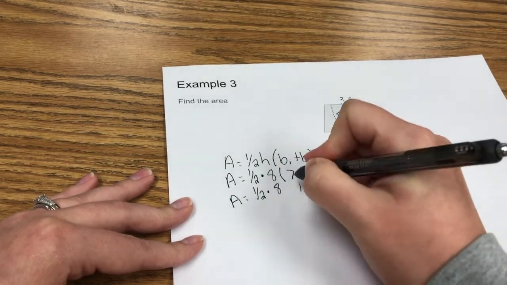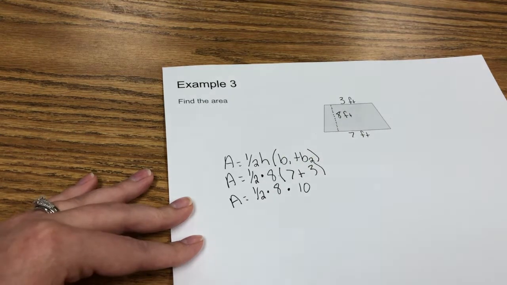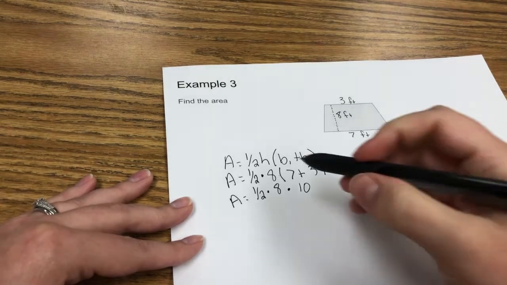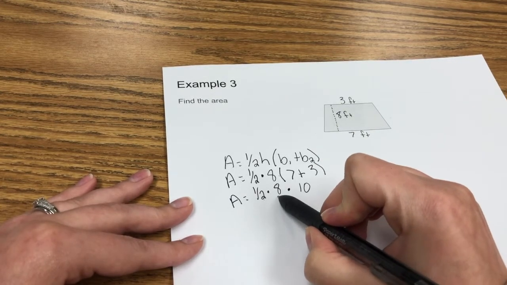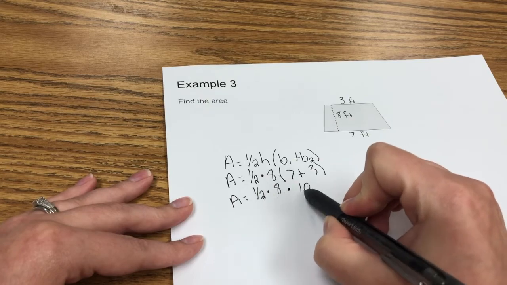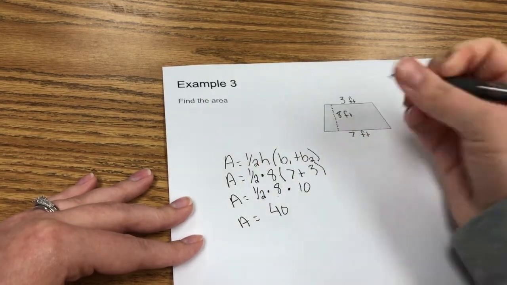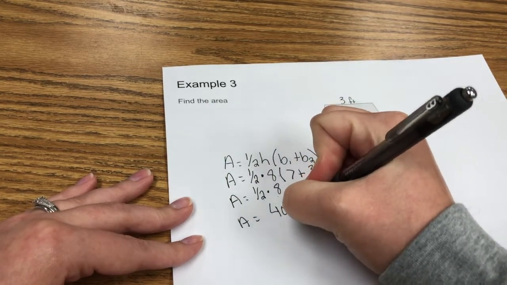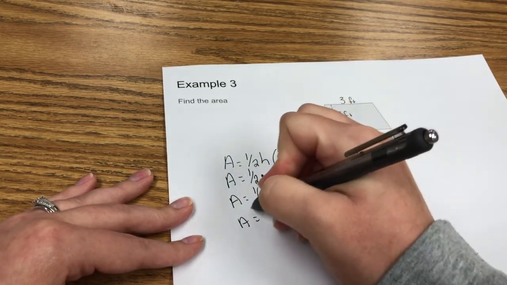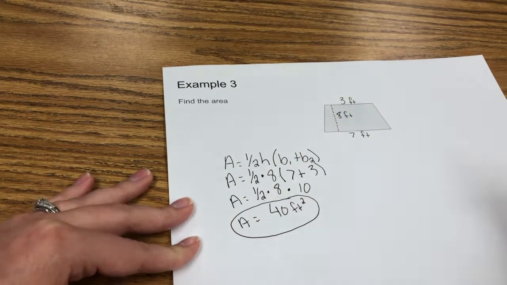Now here, there's no sign, and then you have the multiplication sign. So now I can just multiply however. So I'm going to do 1/2 times 8, which is 4, and then 4 times 10 would be 40. So then don't forget your units, and it is area, so it needs to be squared, and circle your answer.